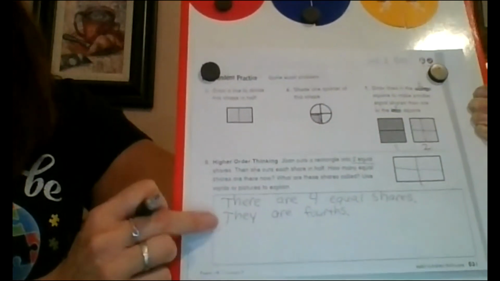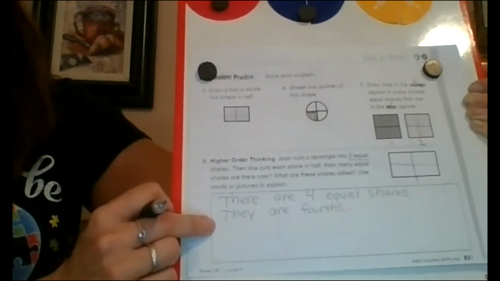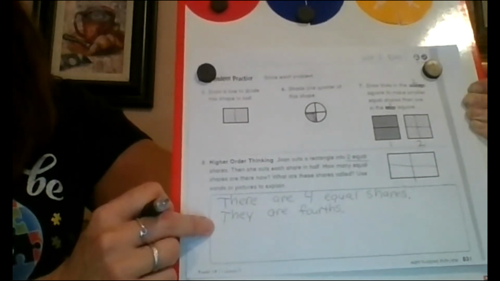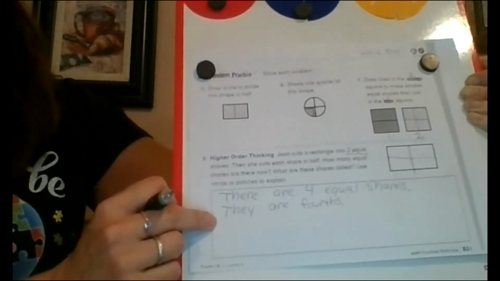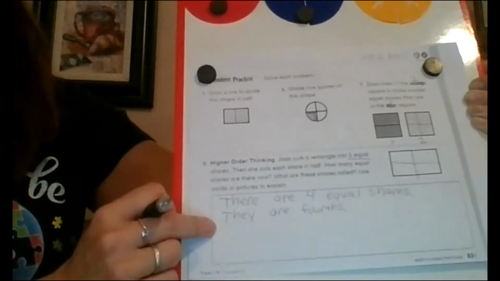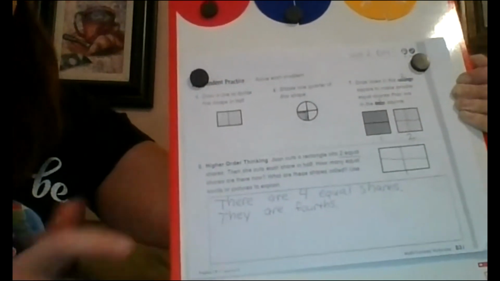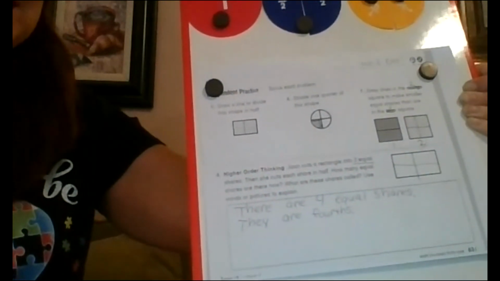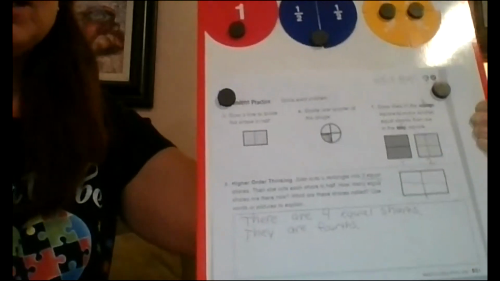So you have one more page in the math packet for today. Tomorrow's math is practicing this same skill, and then I will be doing a new lesson on Wednesday. Please let me know if you have any questions.